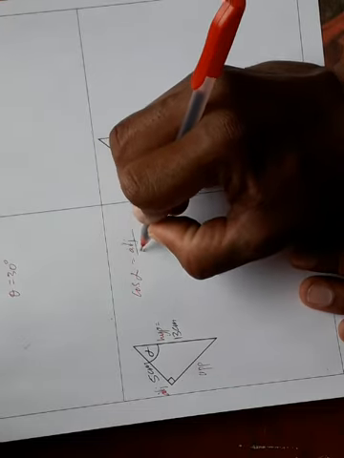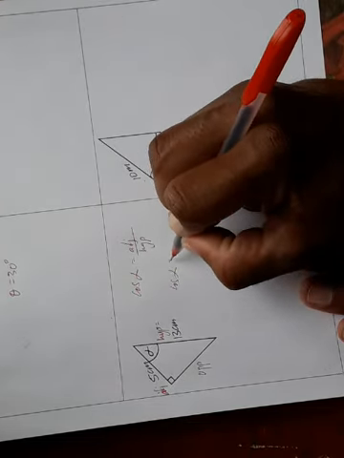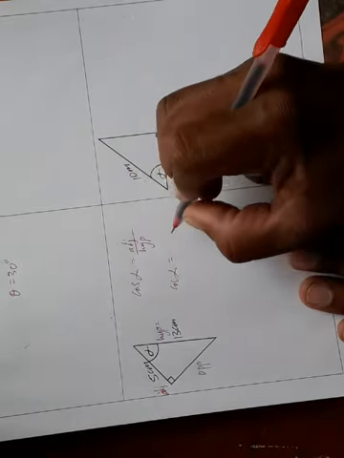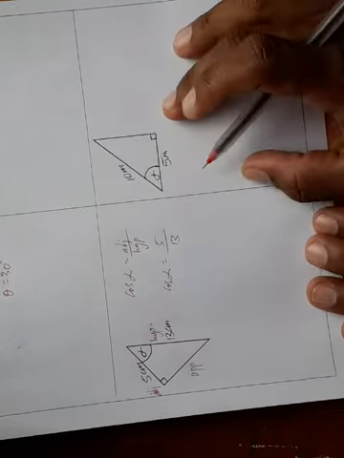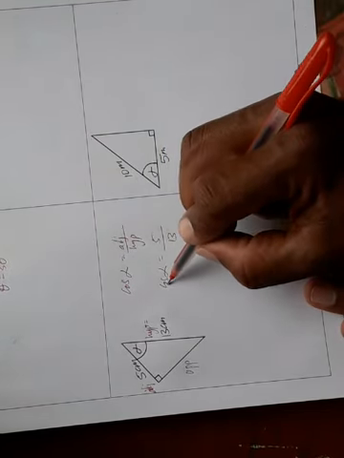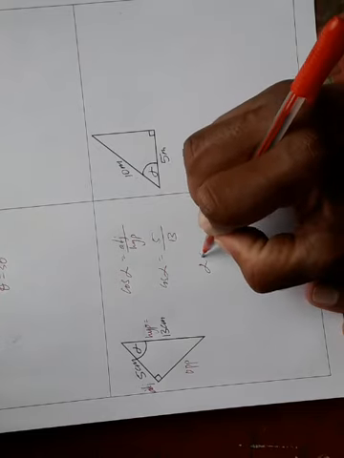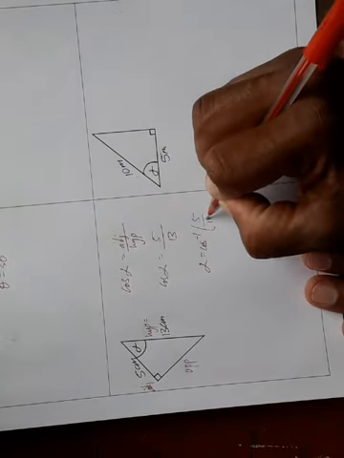So cos alpha equals adjacent over hypotenuse. Cos alpha will equal adjacent, which is 5, over the hypotenuse, which is 13. The next step, since we want to find angle alpha, we need to take cos inverse on the other side. So alpha will equal cos inverse 5 over 13.